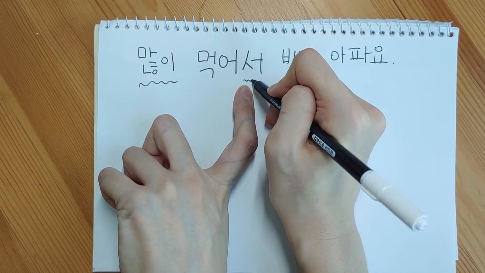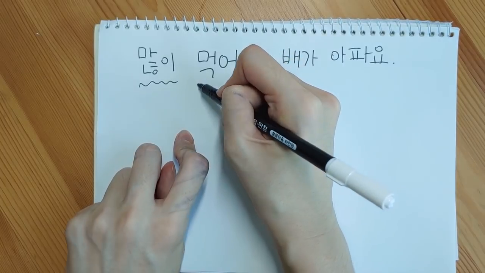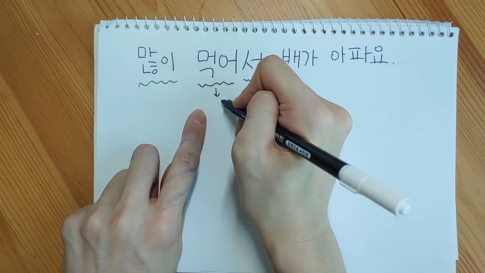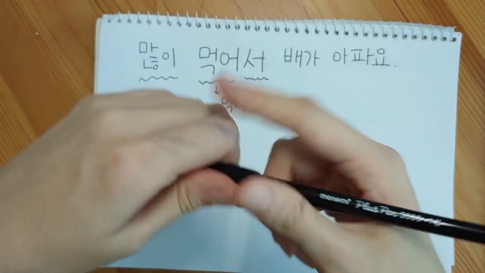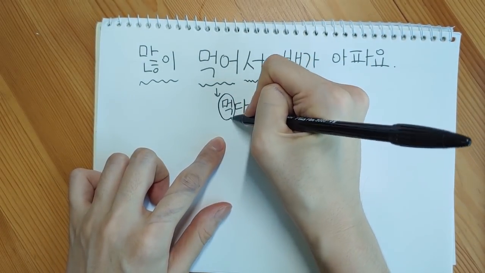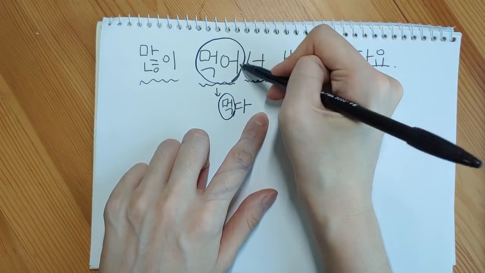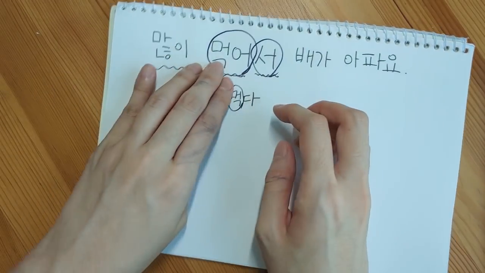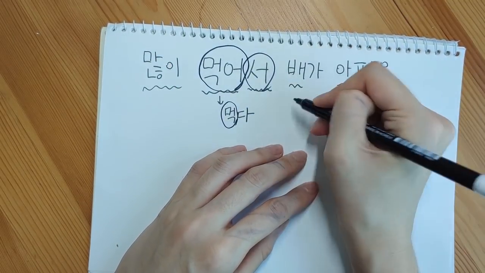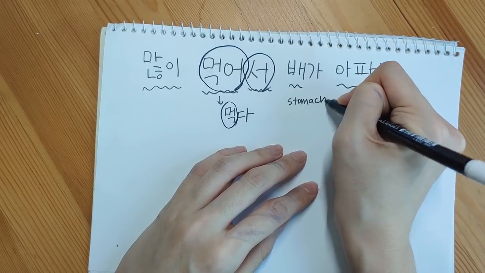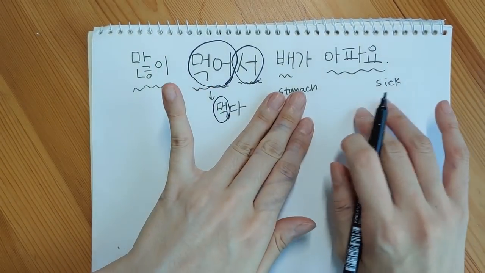And here, it's a combination of the conjunction 서, which comes from 그래서, right? And then 먹어. And we all know now that 먹어 is the present stem of 먹다, right? Make sure to note that it's not the base stem, but the present stem. So you have to conjugate it in present tense and then put 서. So 많이 먹어서, I ate a lot, so 배가 아파요. We learned that 배 means stomach, and 아파요 is an adjective that means sick or something hurts, right? So I ate a lot, so my stomach hurts.